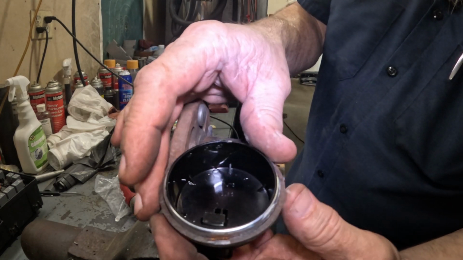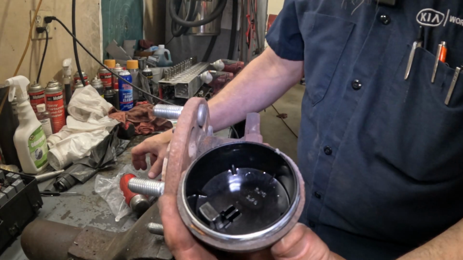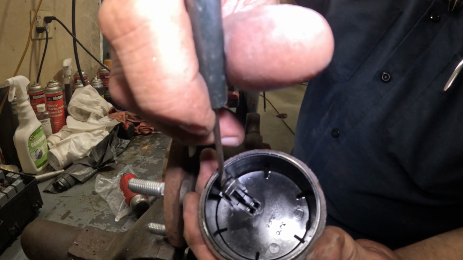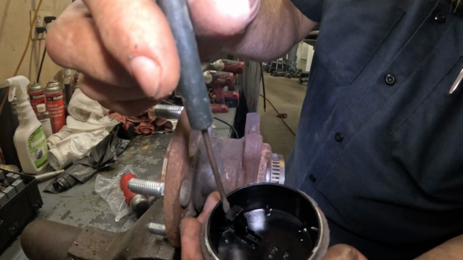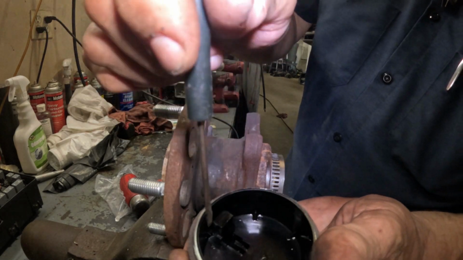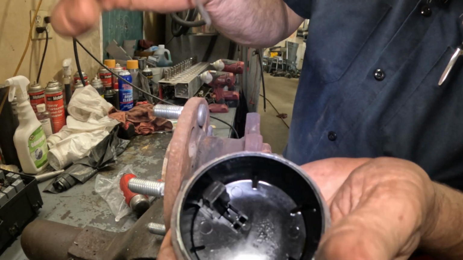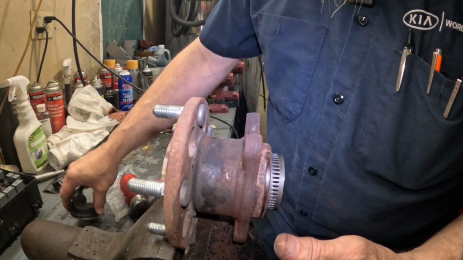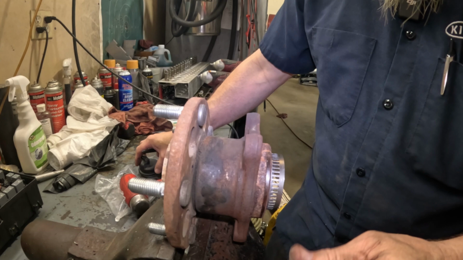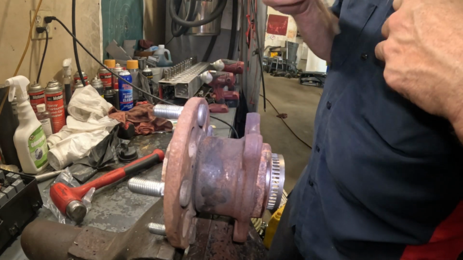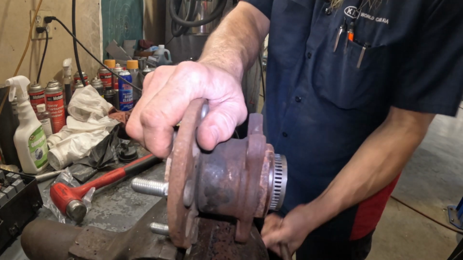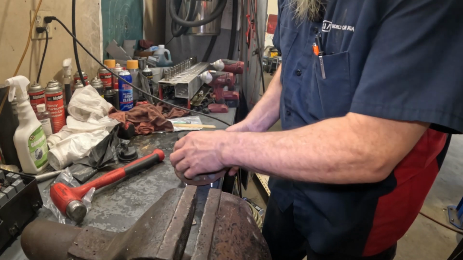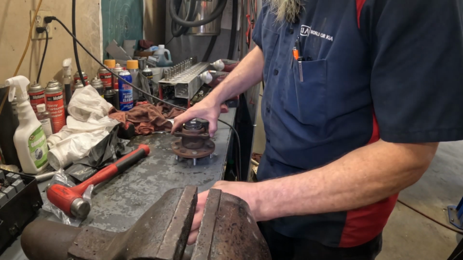I think this goes into here, this side, and it is magnetic, so it passes through this right here. Anyway, if this is bent a little bit, it won't read it correctly, and you're gonna have fault codes and all kinds of stuff. So now that we got that off, I'm gonna take this out of here, and let me get you set up so you can see what's going on.